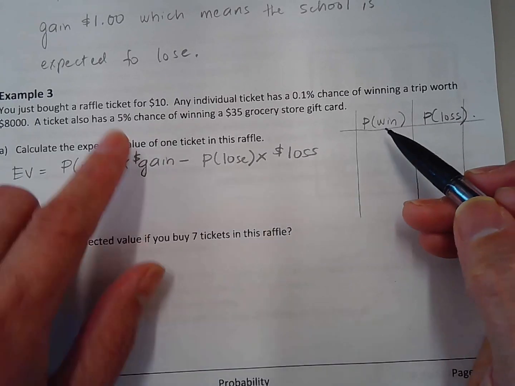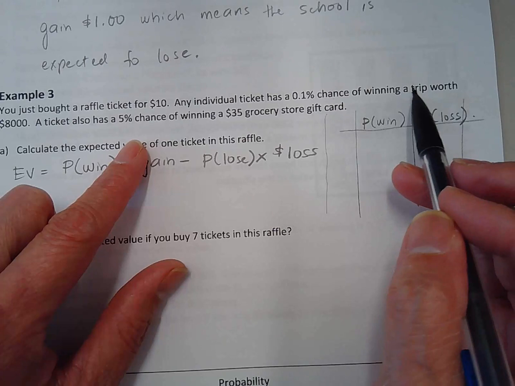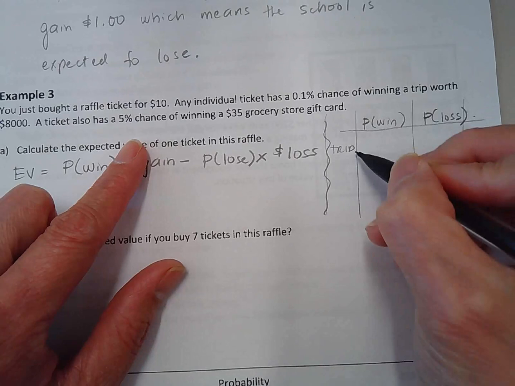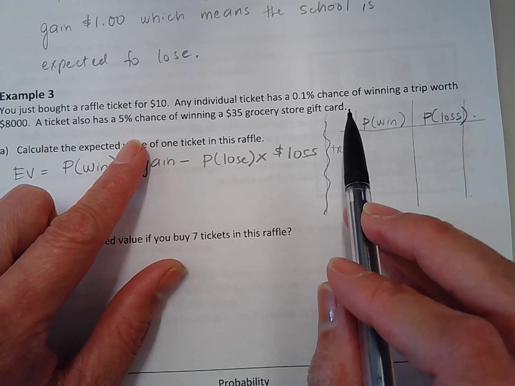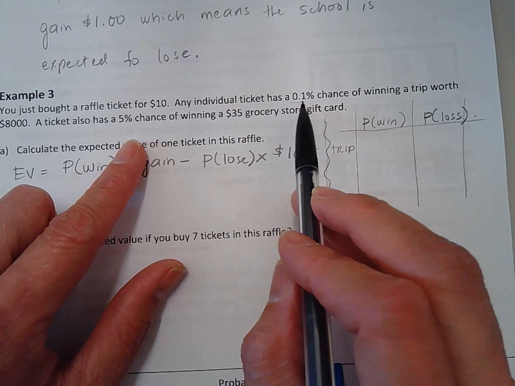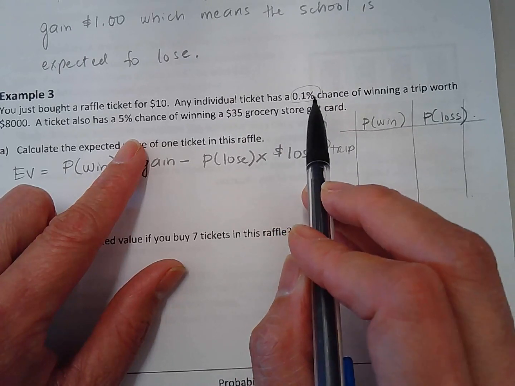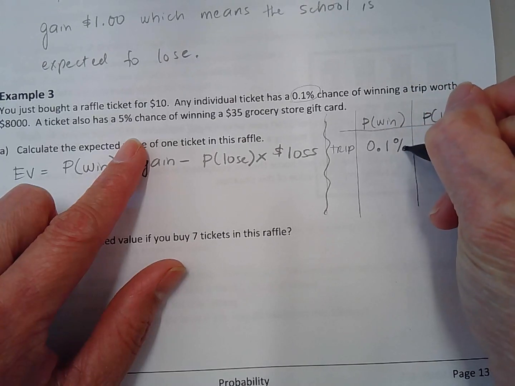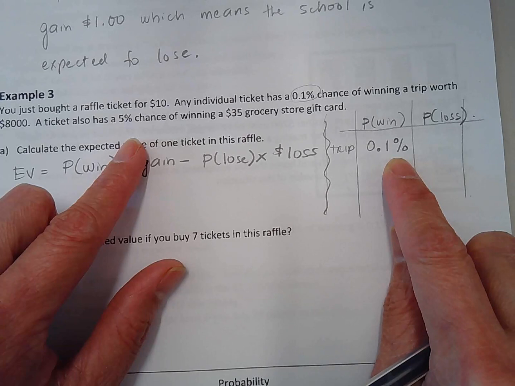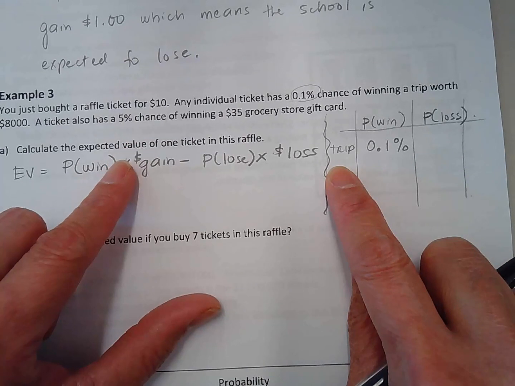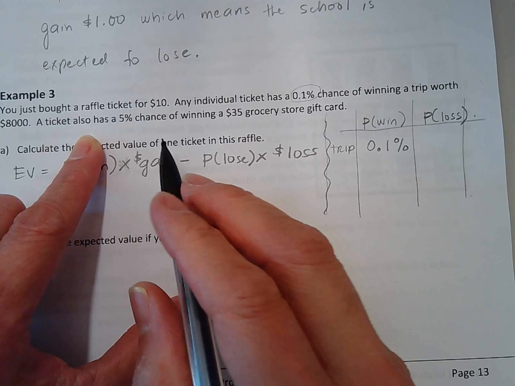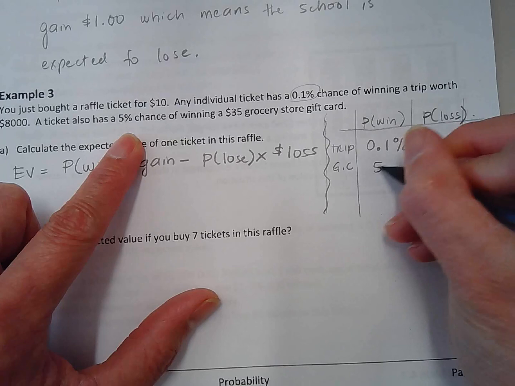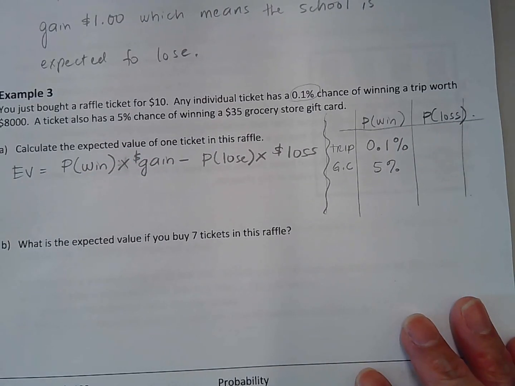So the first part is winning a trip. What's the chance of winning a trip? The chance of winning a trip is 0.1%. And what about the gift card? Gift card, it's 5%.